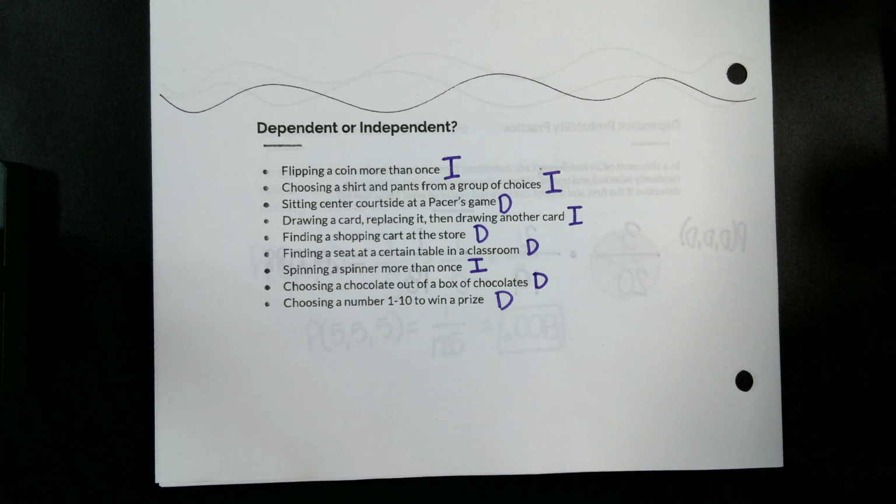All right, so that's the end of the second lesson. It's all about independent versus dependent. I'm going to give you guys your second practice page, and that is the last thing you have to do. Most of you should probably be done by like 2:55 at the very latest.